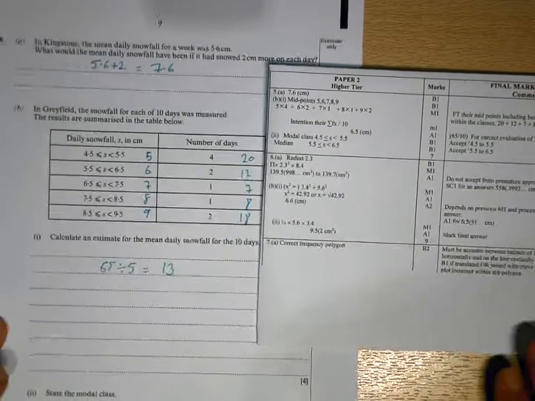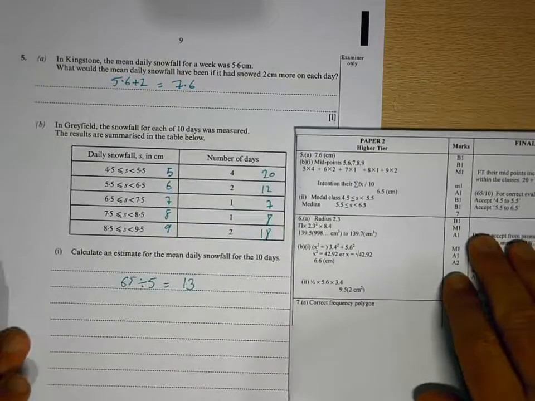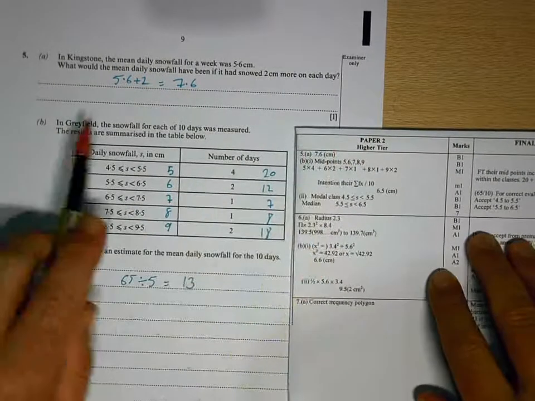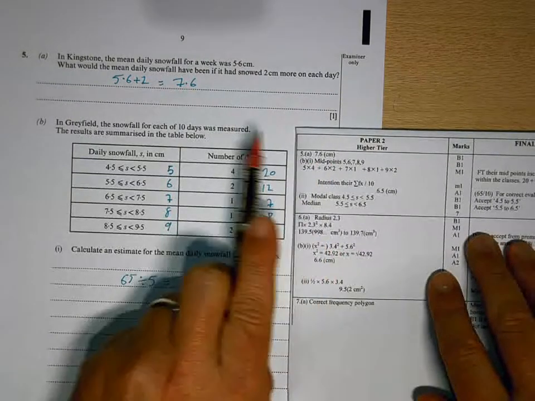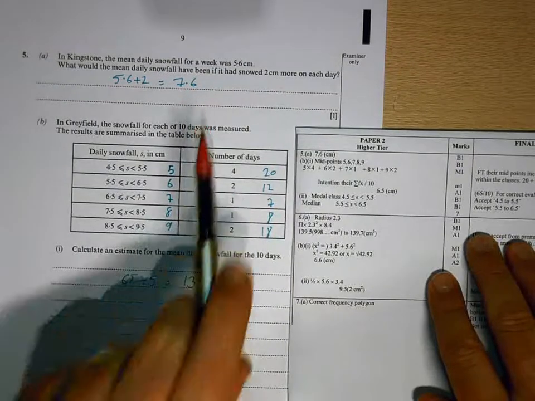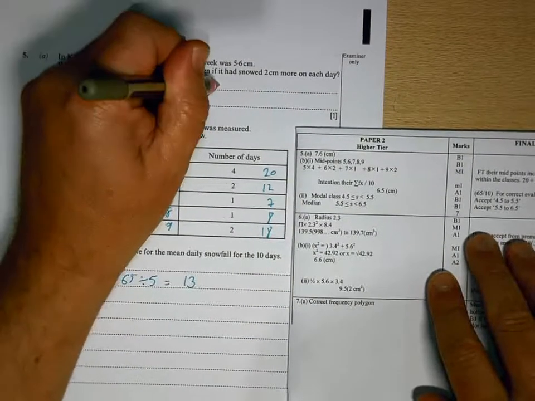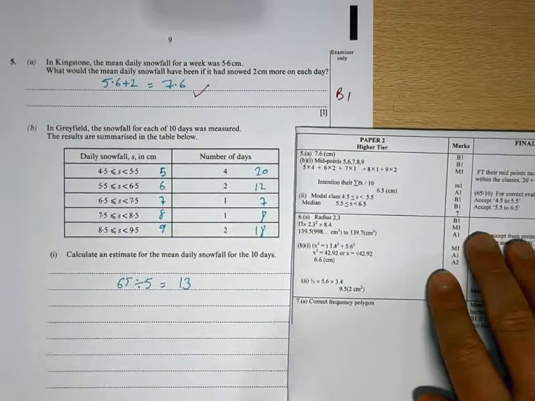Right, that's better. Okay, so you can see there that for 5A, it's only worth 1 mark. The 1 mark is for seeing 7.6. This person hasn't put centimetres on there, but it doesn't matter. So that would be correct and would be worth 1 B mark.